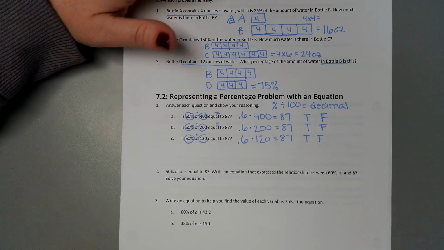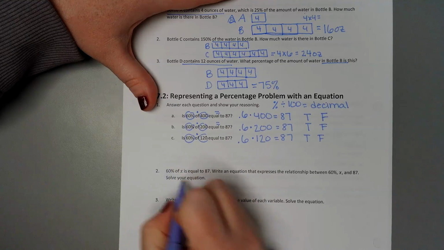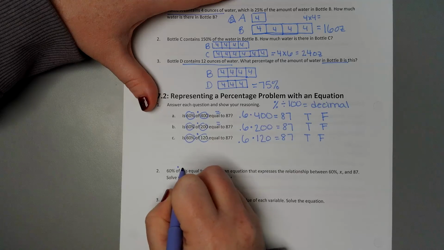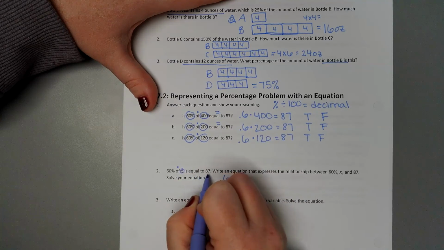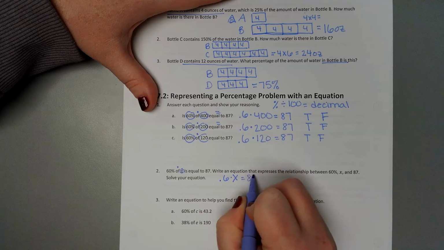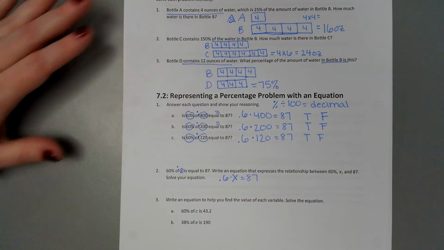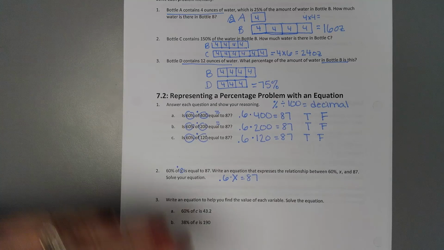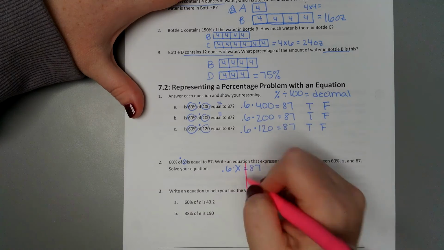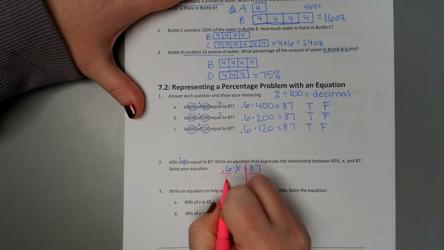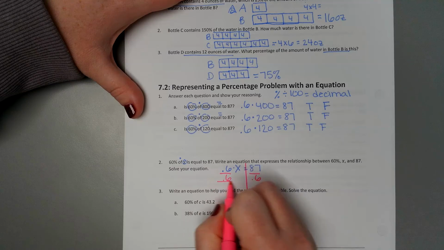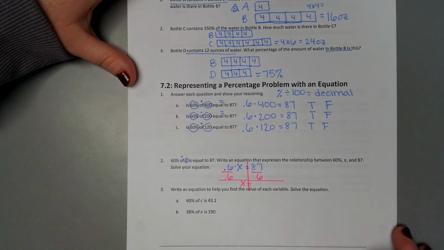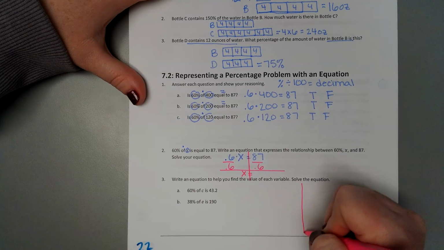Number 2, still very similar: 60% of, which is to multiply, x is equal to 87. So you need to solve the equation. Right now we have 6/10 or 0.6 times x. The opposite would be to divide by our 0.6, giving us x equals whatever that number is. Write it down, circle it.